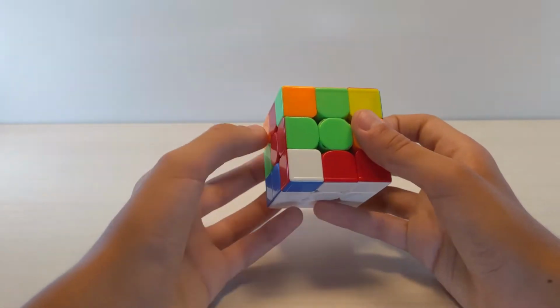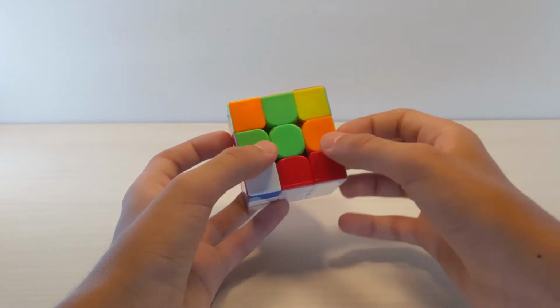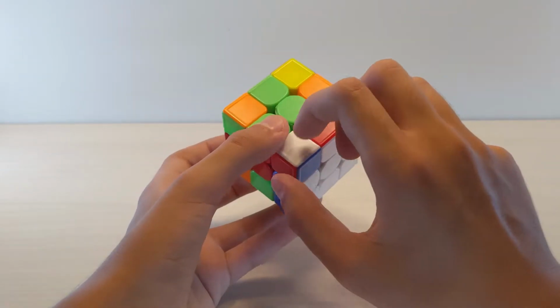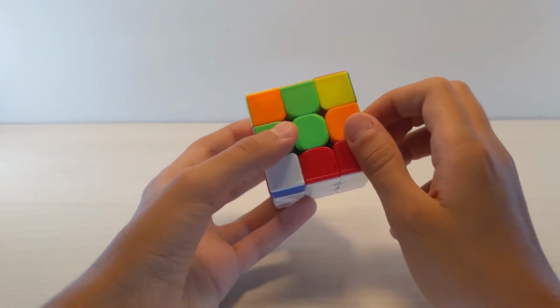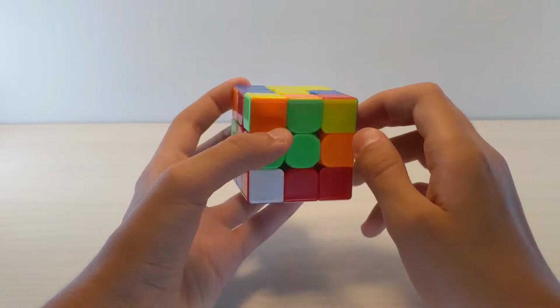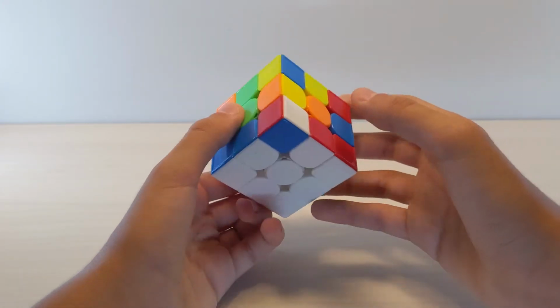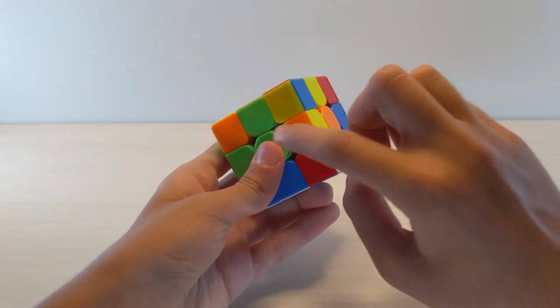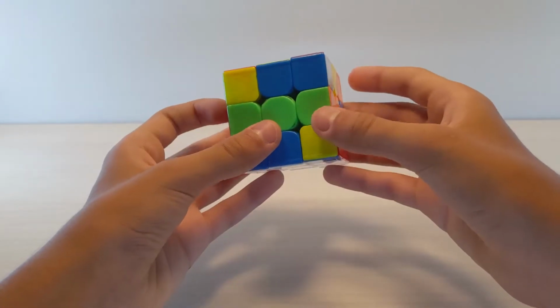In this case it's for the left. Now because I'm right-handed, I want this slot to be on the right. So what I would do is I would move the D instead of going on to the next one with a U wide. I would do a D, and then I could see that this slot's edge is over here, so I just do inverse sledge.